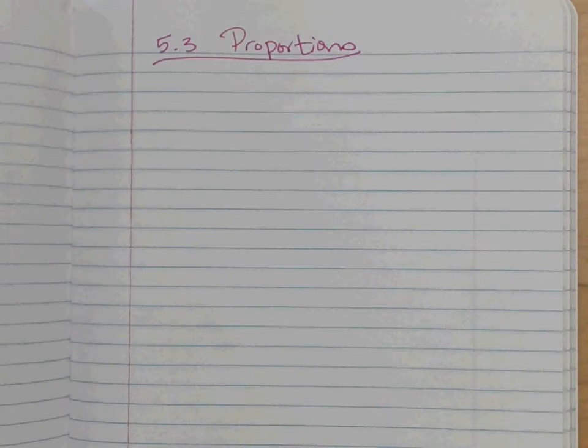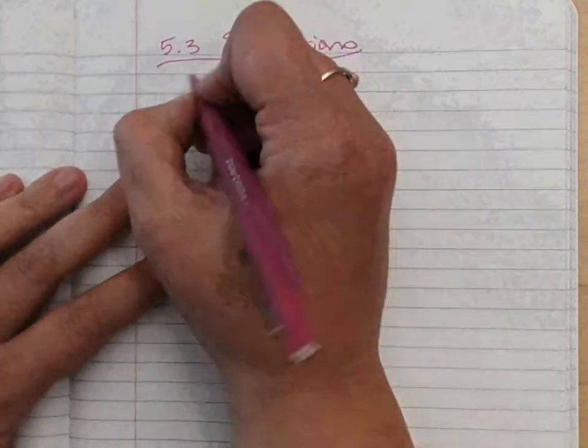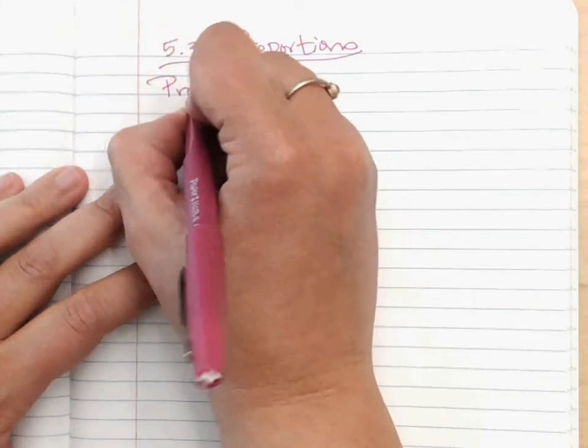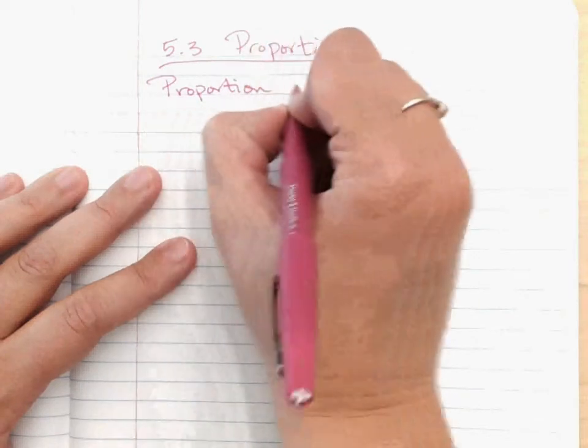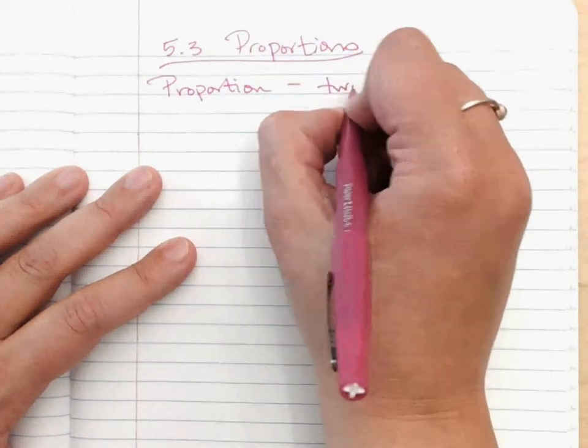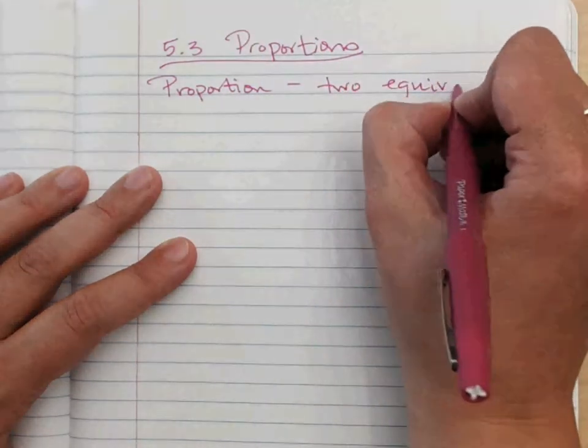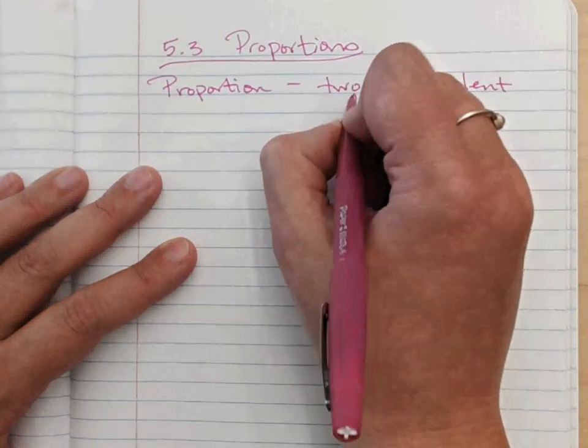For Math 20 this is section 5.3, but for everyone else this is just a talk about proportions. Proportions are one of my favorite topics, and this big fancy word proportion just means two equivalent fractions.